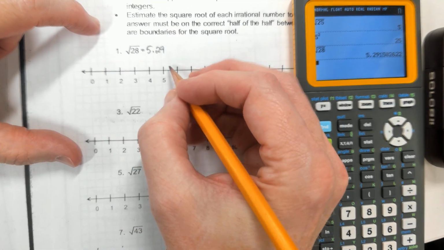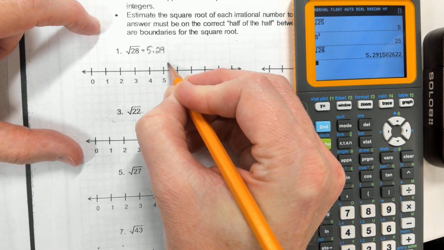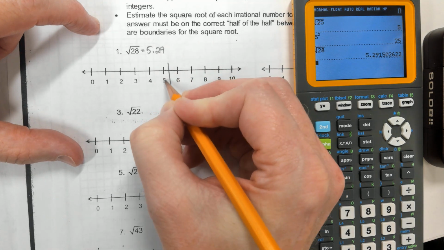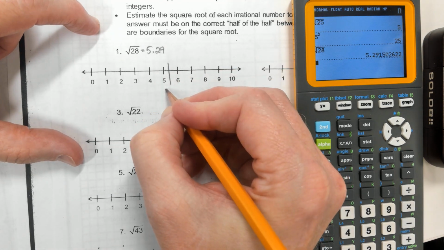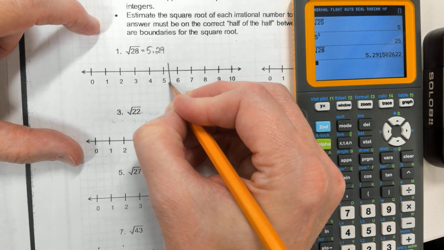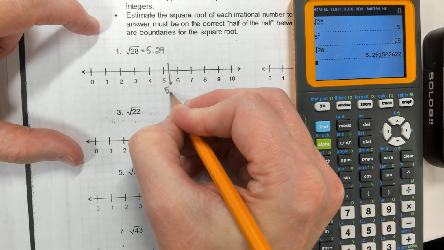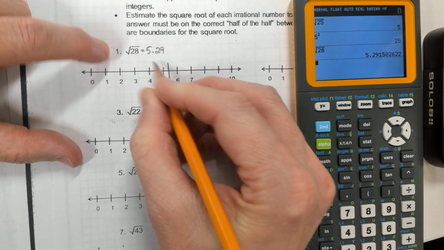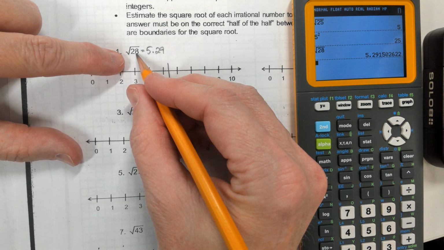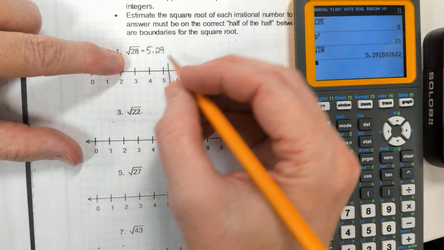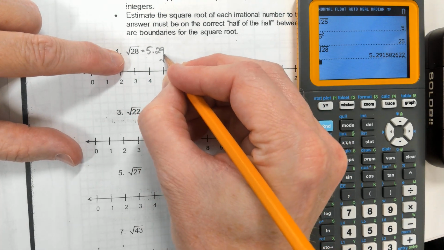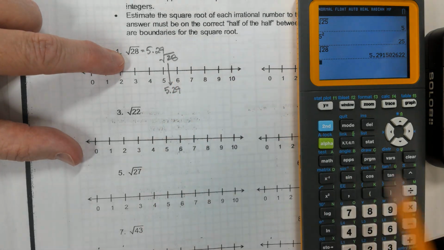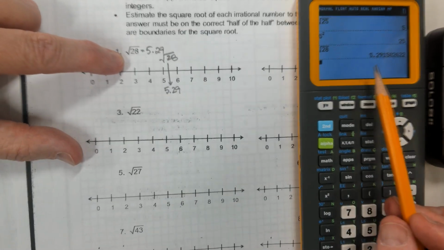Figure out exactly where this lands on the number line. Always, when you're writing a number line, on the bottom of the number line goes the standard form. The standard form is the decimal, 5.29. You're going to write the complex form or the non-standard form of that number above. The square root of 28 is the same number, you can see right here, as 5.29.